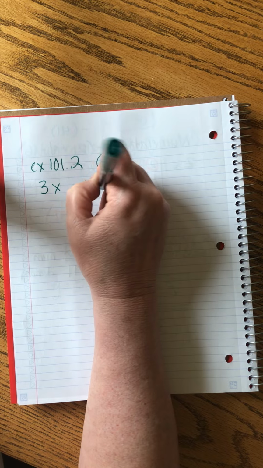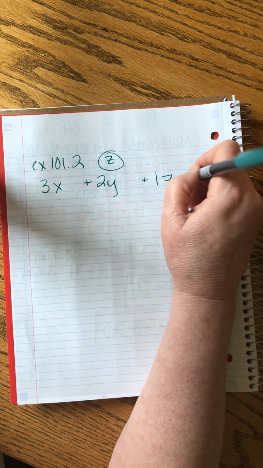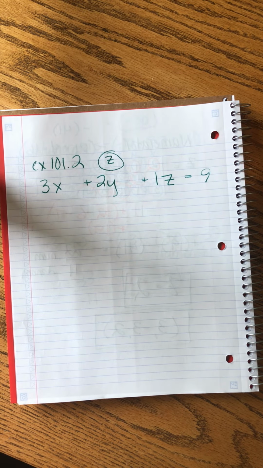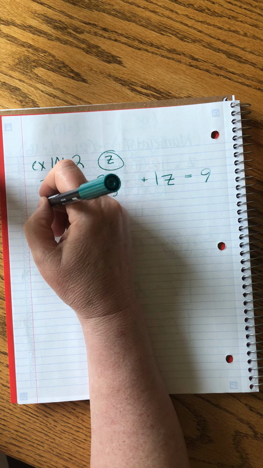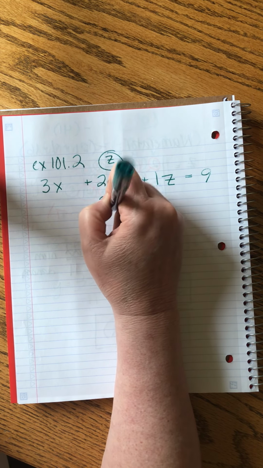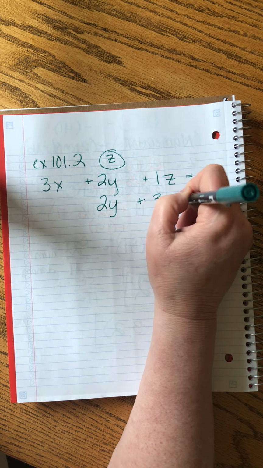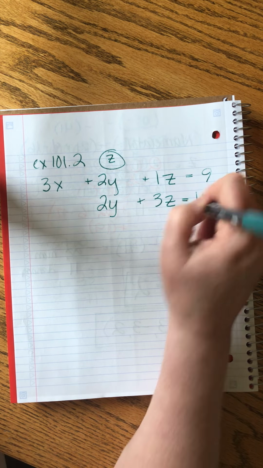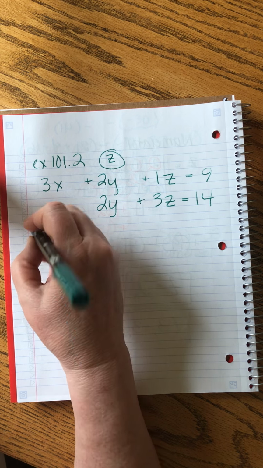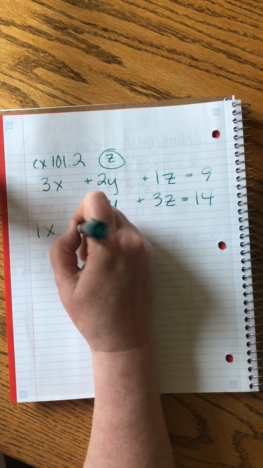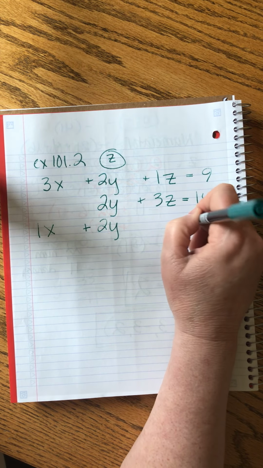3x. So now here are the systems. Again, I like to put a 1 coefficient so that I don't have to think every time I try to grab that coefficient. Now, here's what's tricky. The second one is 2y plus 3z equals 14. And then the third one is x, I'll make it 1x, plus 2y equals 3.